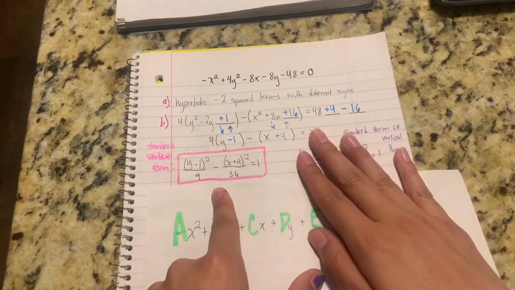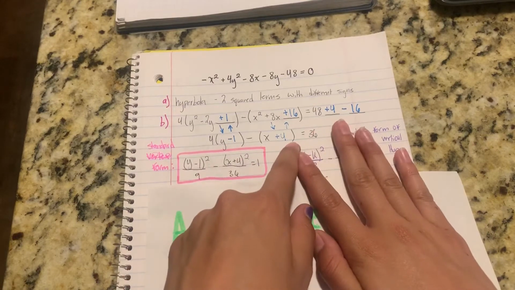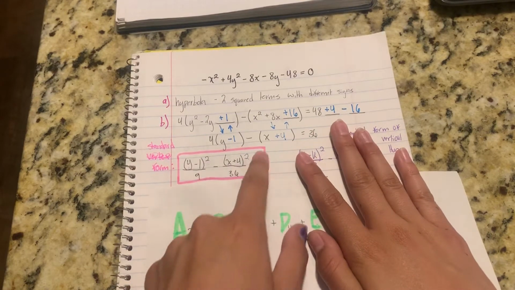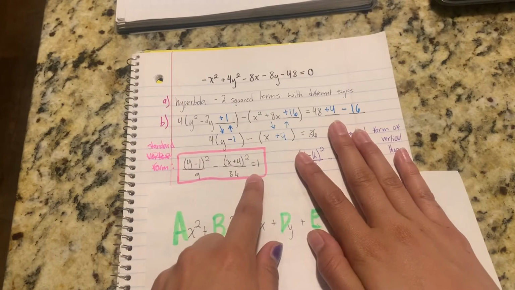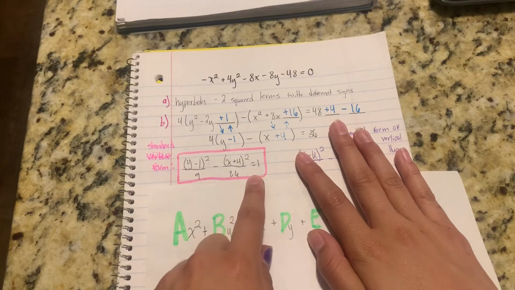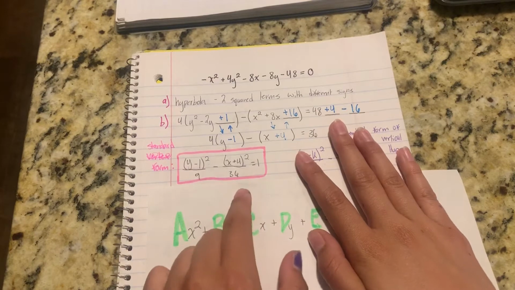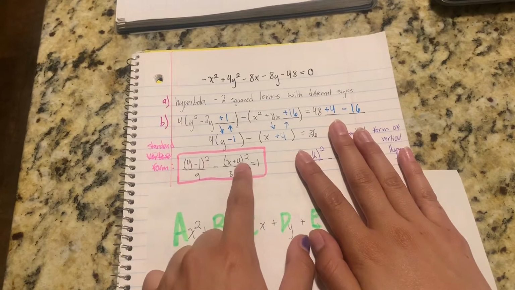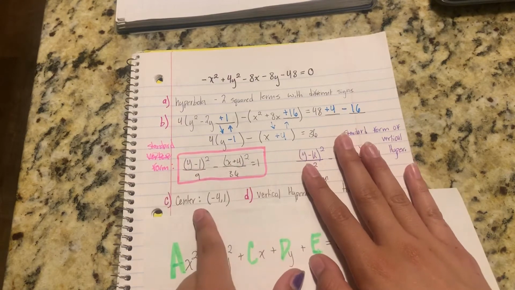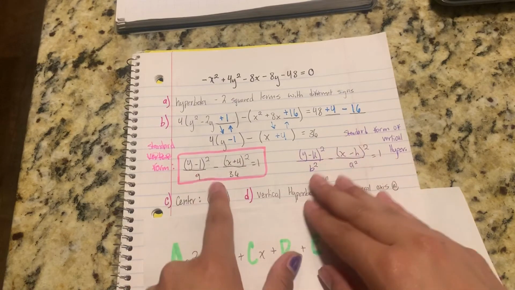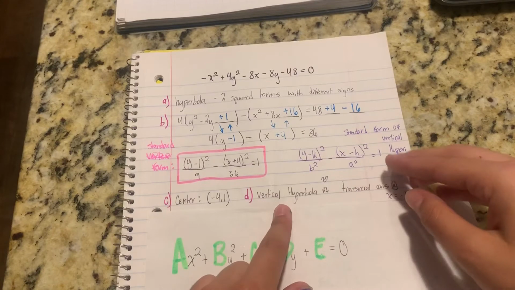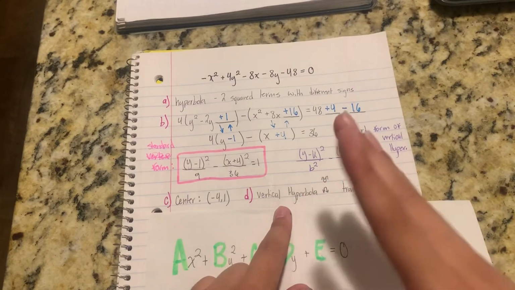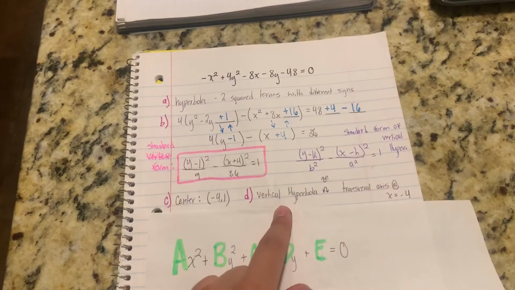This is what I get. 4 goes into 36 9 times. This really doesn't simplify, and 36 divided by itself is, of course, 1. I can right away identify that my center h, k is at negative 4, 1. And then for my hyperbola, I know that it is a vertical hyperbola. It's going to open up and down.